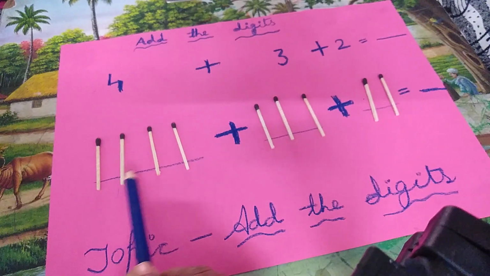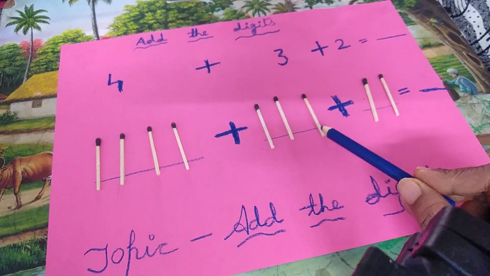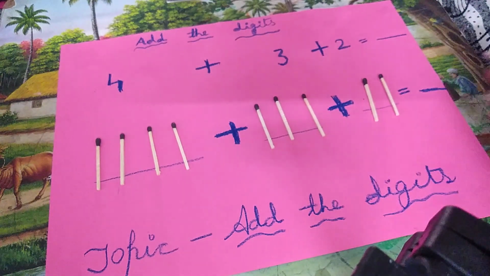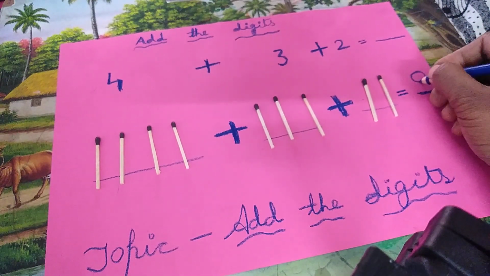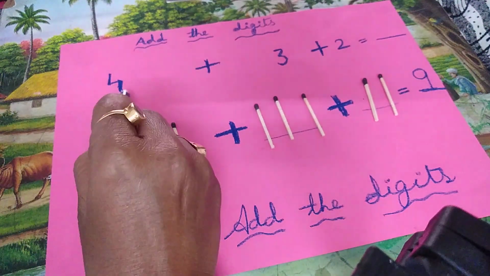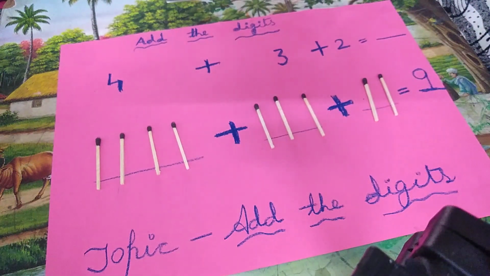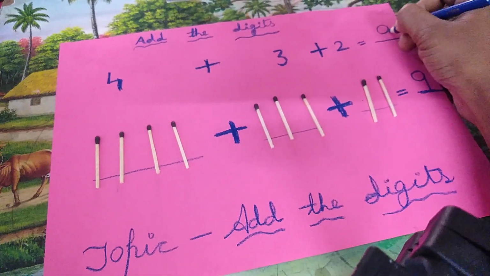1, 2, 3, 4, 5, 6, 7, 8, 9. So there are 9 matchsticks. So 4 plus 3 plus 2 is equal to 9.